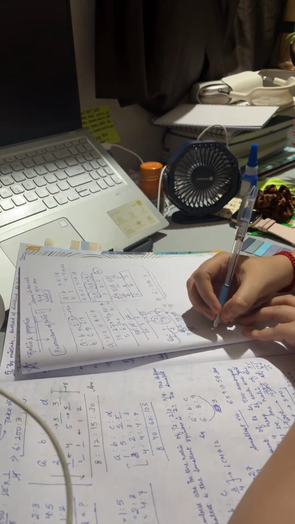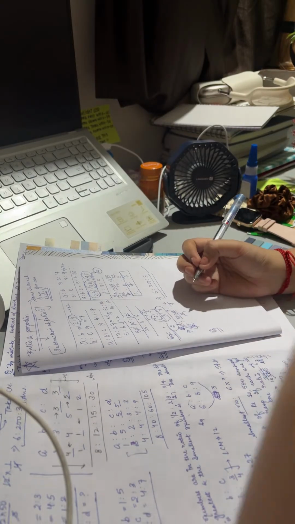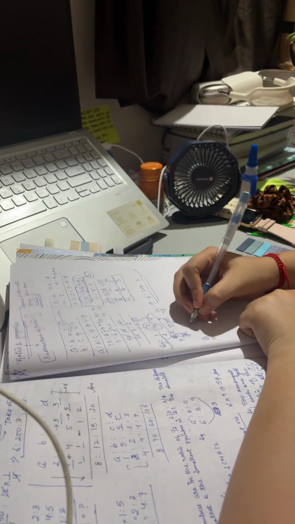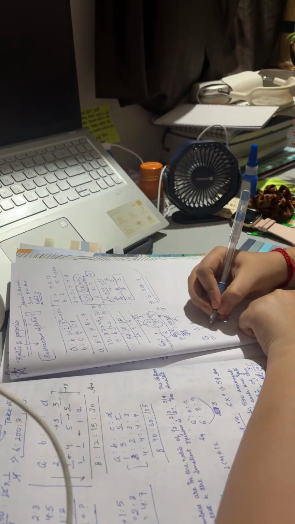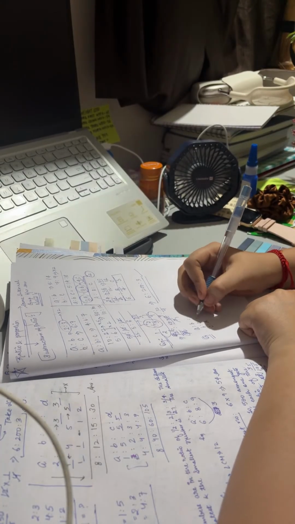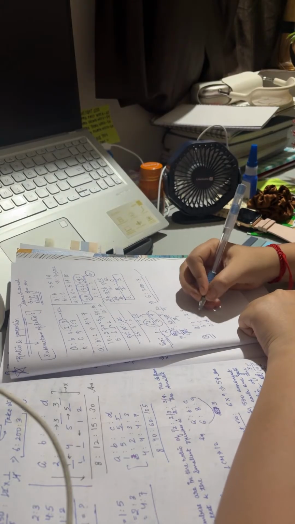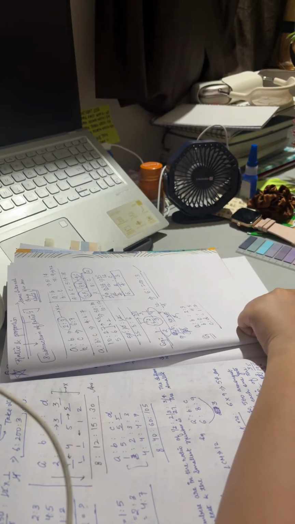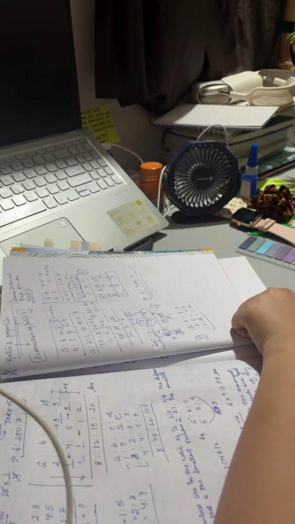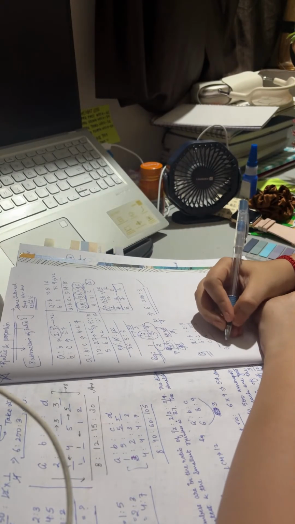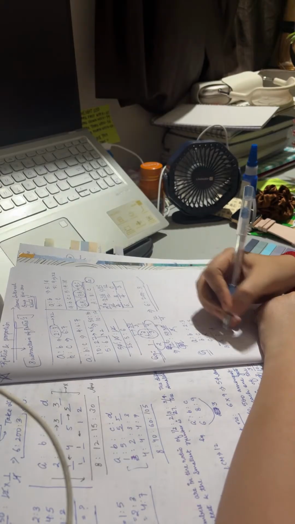Next is A:B, B:C, C:D given as 2:3, 4:5, 1:2. So how to do this? Okay. So I'll write it in a bigger form to find A:B:C:D.